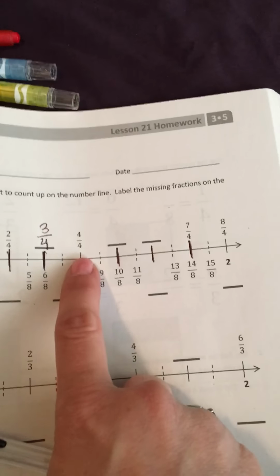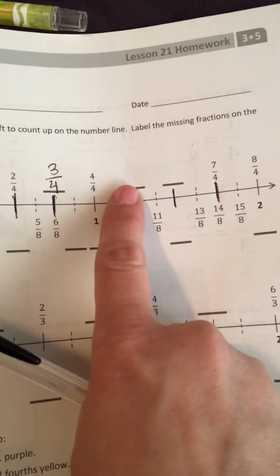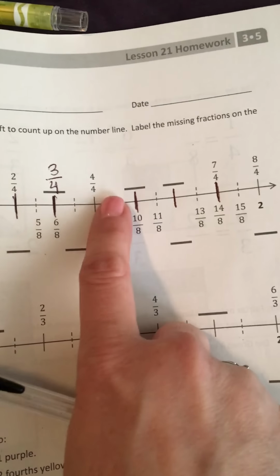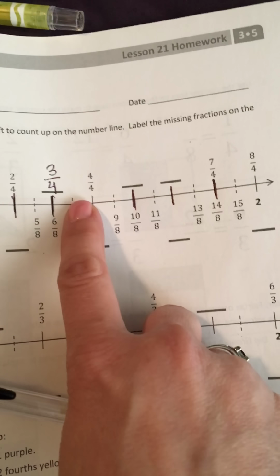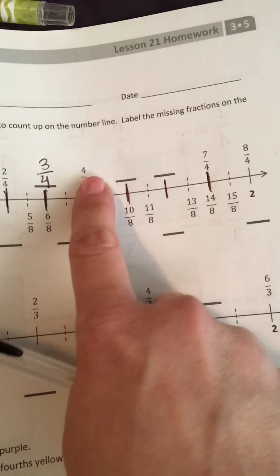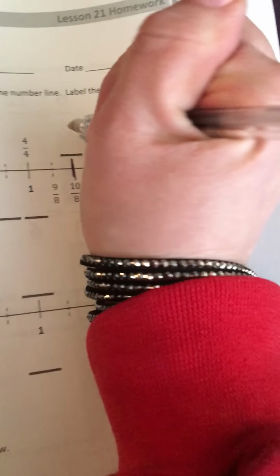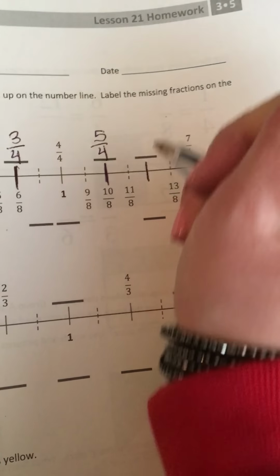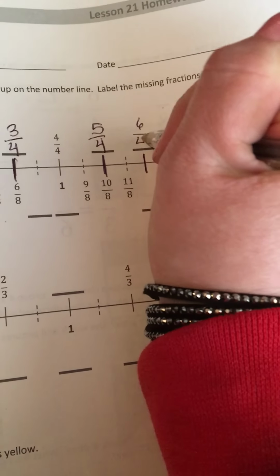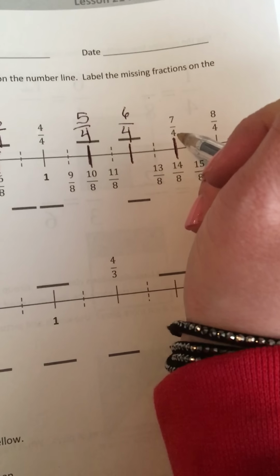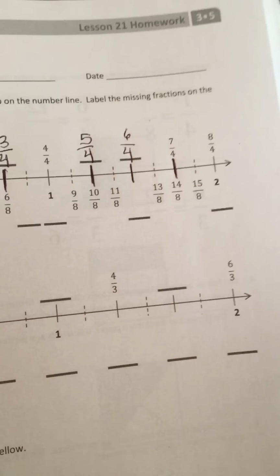Okay, so is that 1? That's 4 4ths. Ignore this, it's an 1/8. We're just doing the 4ths. Here's 4 4ths. That would make this one 5 4ths. This one would be 6 4ths, 7 4ths, 8 4ths.